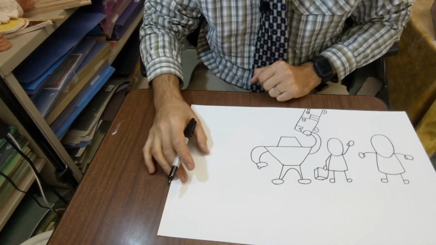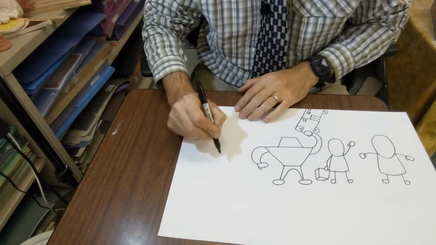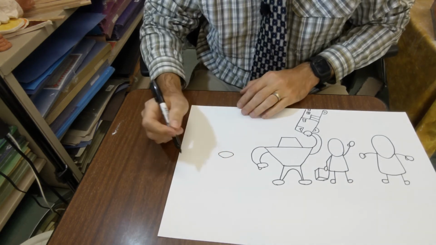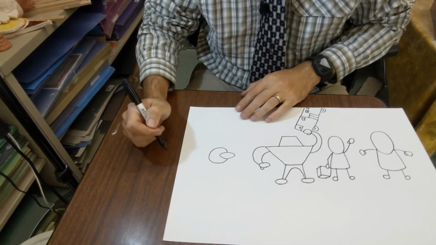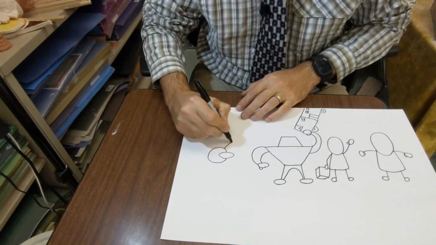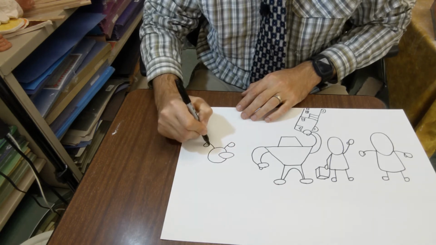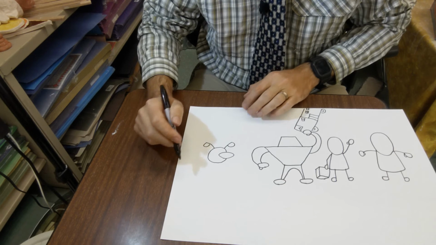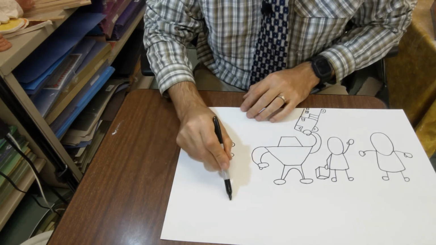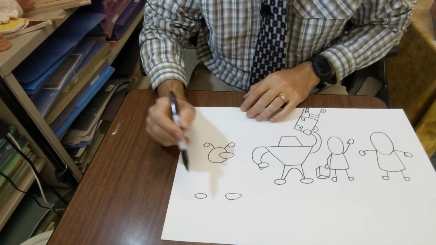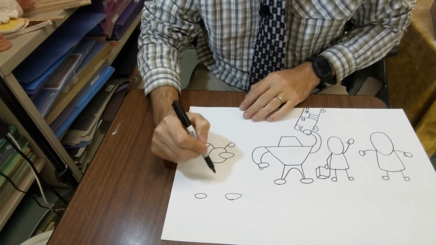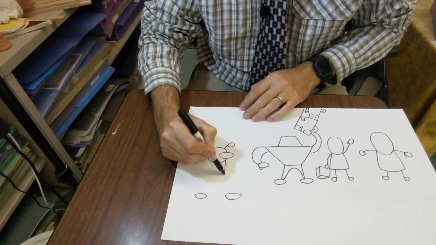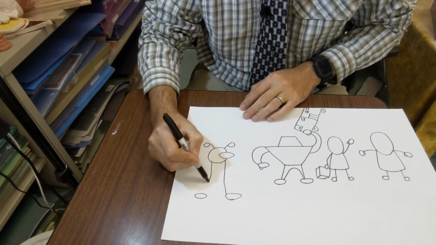We can also do some simple ones where, let's say we do an oval and then a circle. And then we're going to come up and over for the ears. What we can do with this type is do our oval, oval. Once we have our oval, oval, we come down and touch, come down and touch.